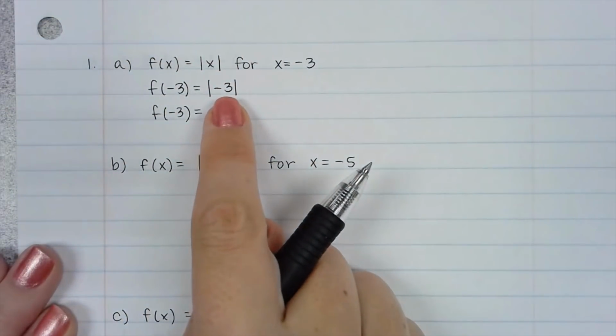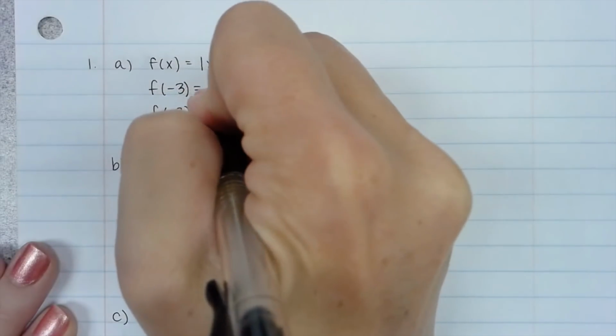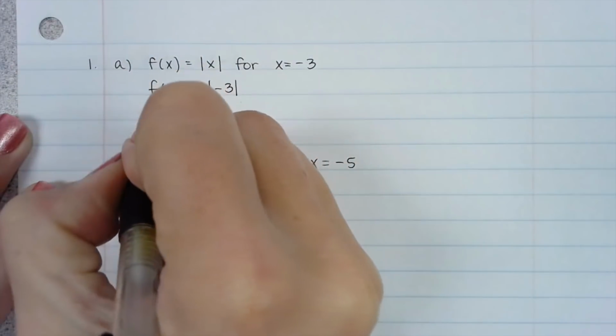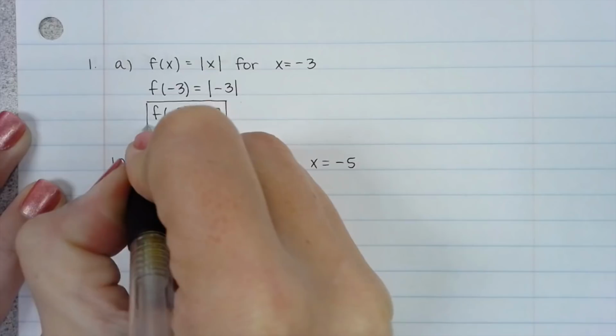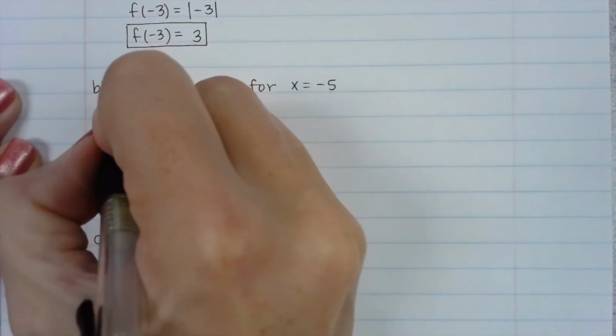When you evaluate absolute values, anytime a number comes out of absolute value bars, it always comes out as a positive, and so the absolute value of -3 would be +3, and this would be your answer for part A of that question. For part B, I'll follow that same pattern.